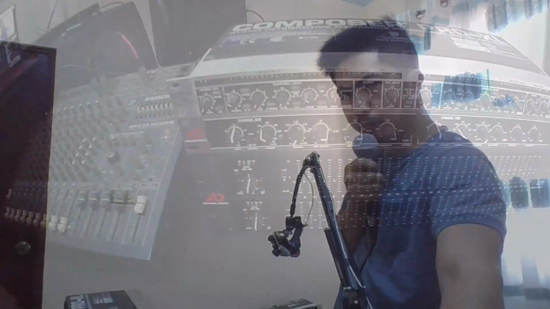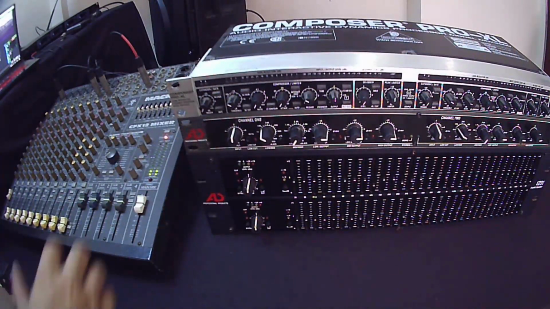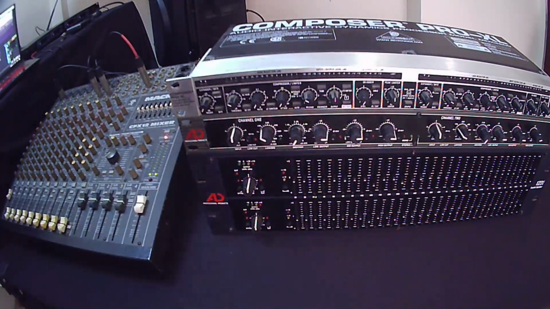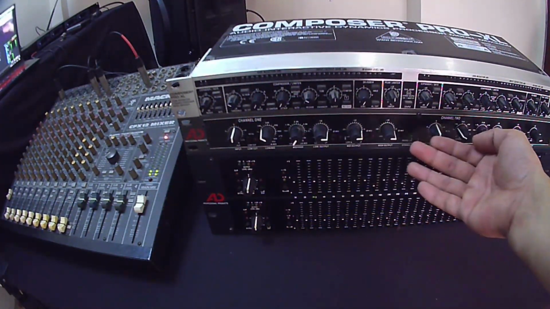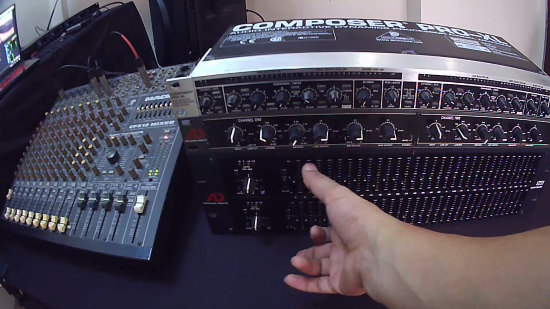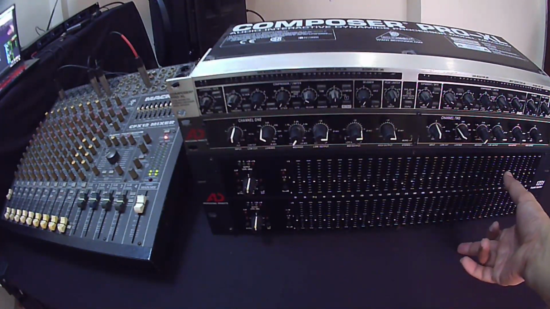Now, there are many ways that you can connect this equipment. And today we will talk about the basic and most common configuration for connecting these devices. Again, here we have this mixer, we have the compressor, an active crossover unit, and at the bottom here we have this 31 band graphic equalizer.